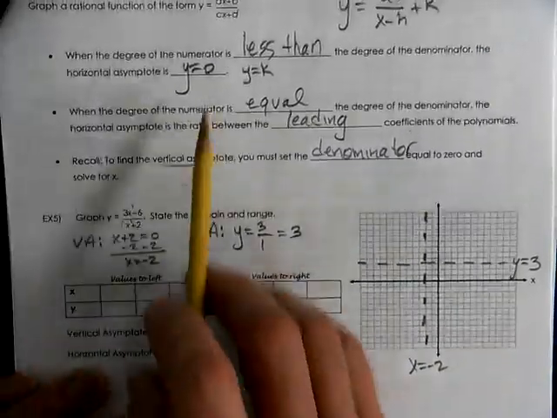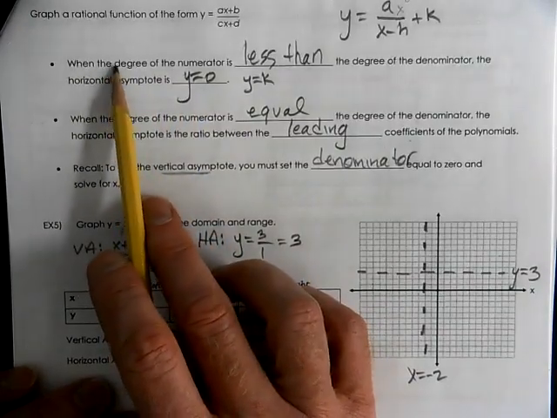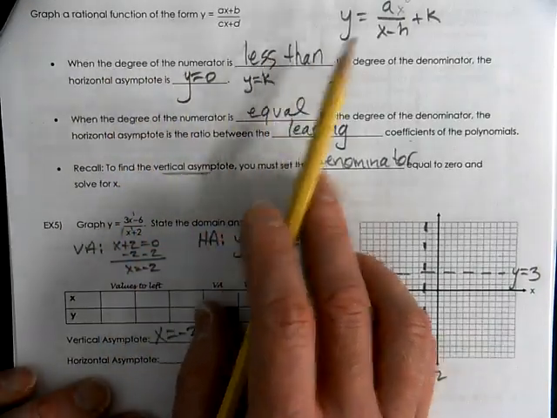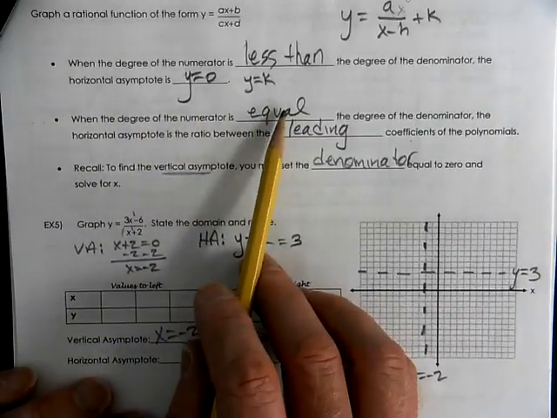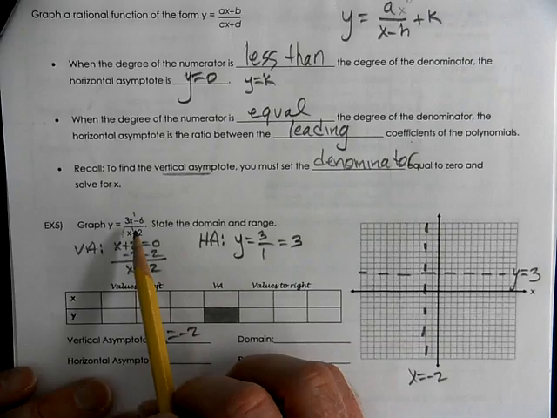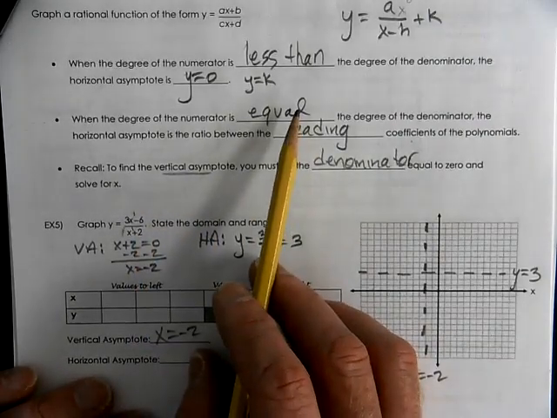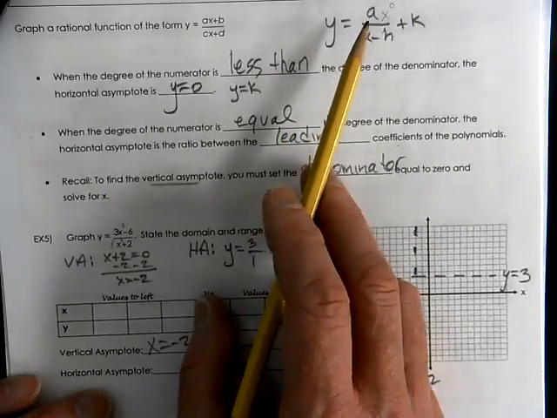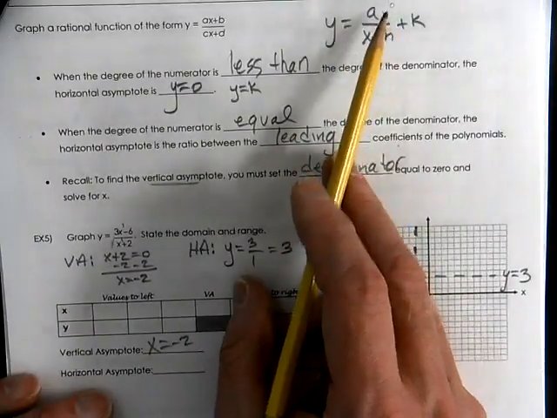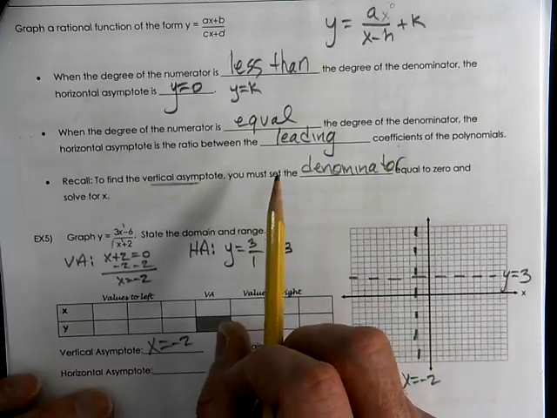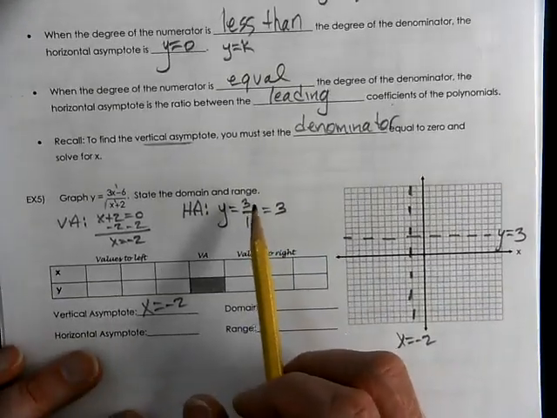So here we've come across two situations. One when the degree of the top is less than the degree of the bottom, and one when the degree of the top is equal to the degree of the bottom. Now the last situation would be, what if the degree of the top was greater than the degree of the bottom? Like an x squared over x. That's when you can have a slanted asymptote.